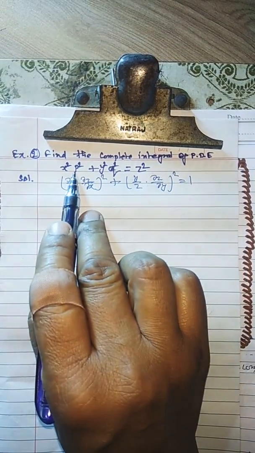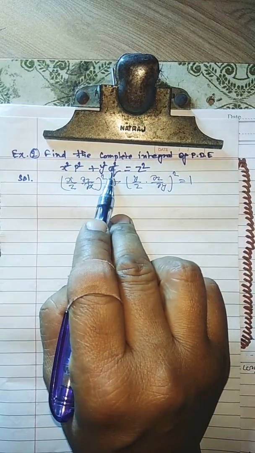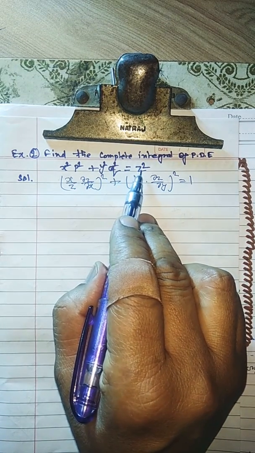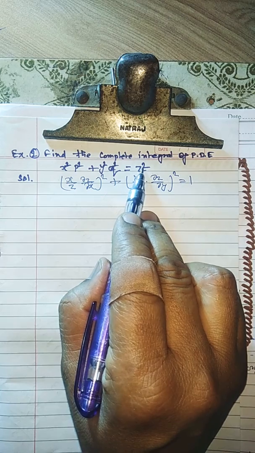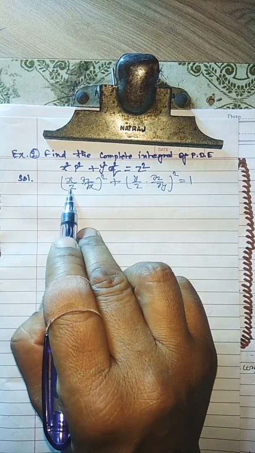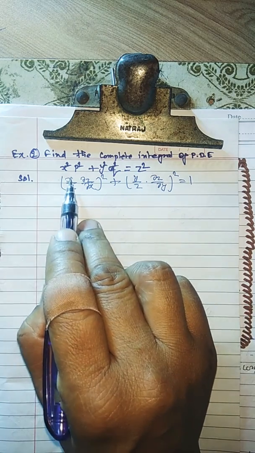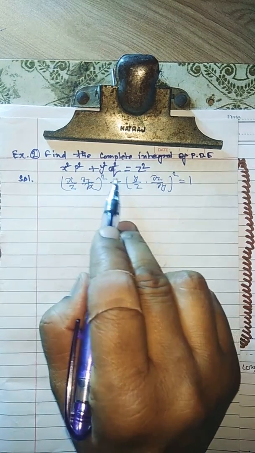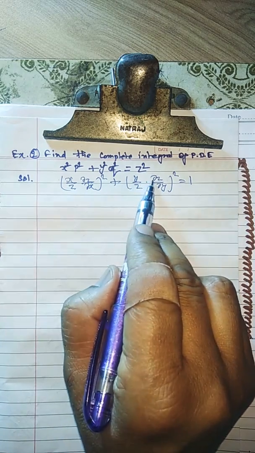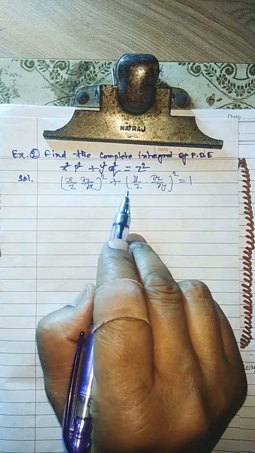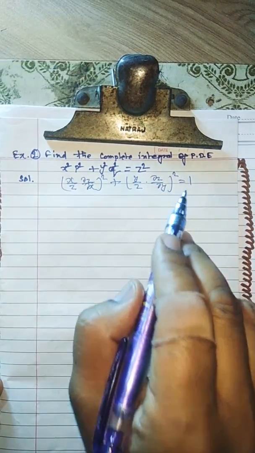Here p is del z upon del x, q is del z upon del y, and now here we transfer this term to the denominator. Equivalently we can write it in this form.